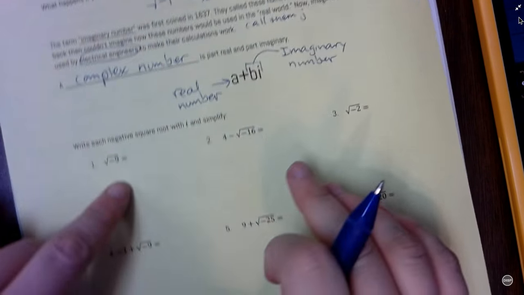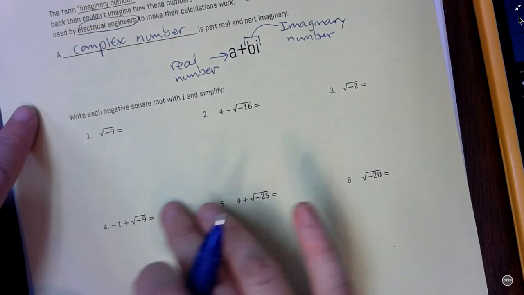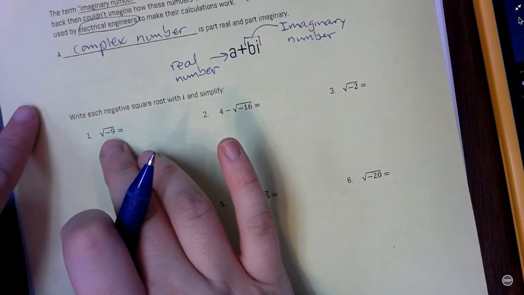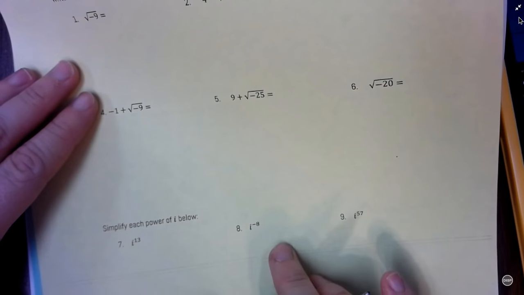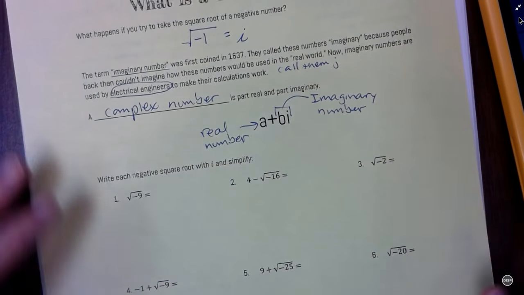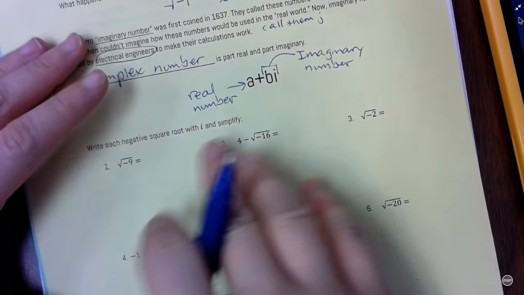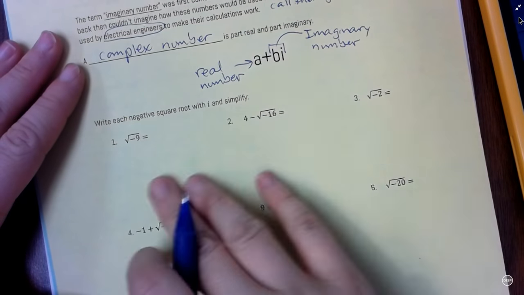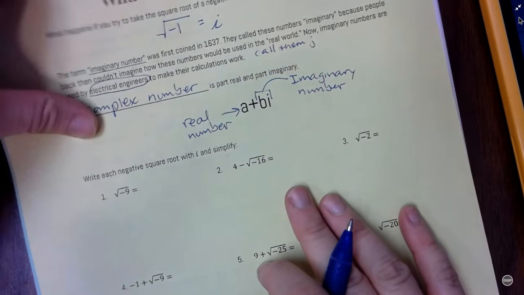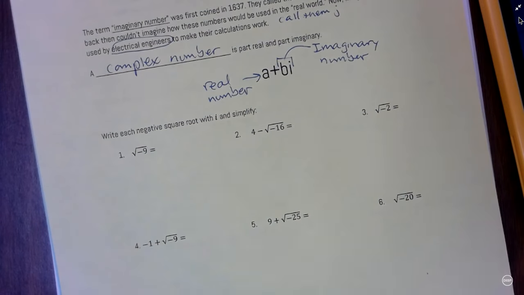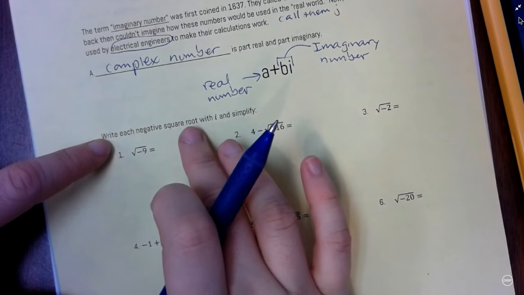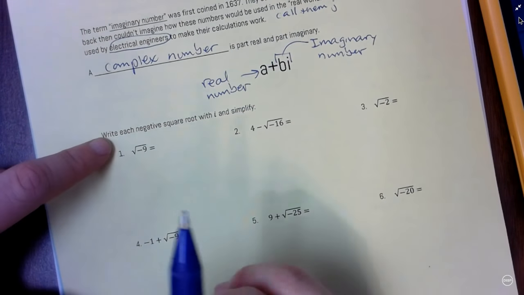So first, we're going to look at how to take a negative square root and write it with an i. And then we're going to look at different powers of i. Now notice that you don't have a separate assignment on this. Your assignment here is this Edpuzzle. But you will have an assignment on adding, subtracting, and multiplying. So write each negative square root with i and simplify.